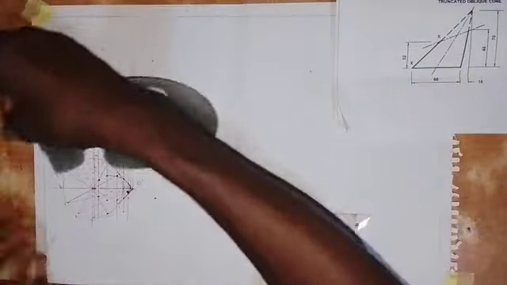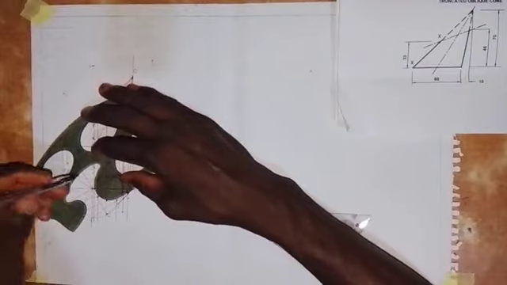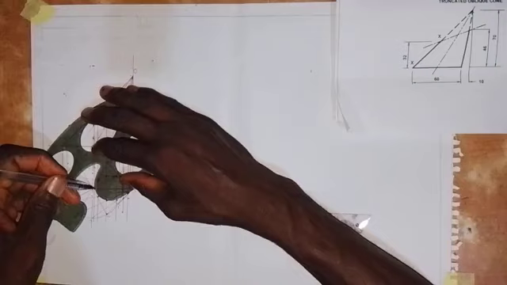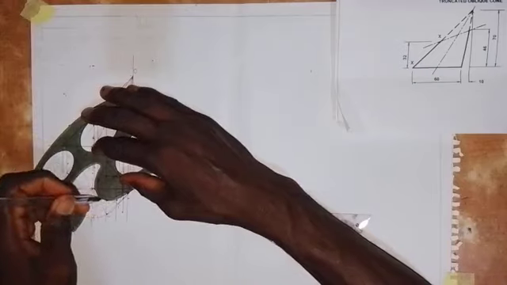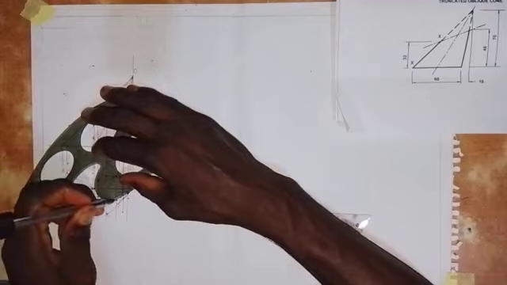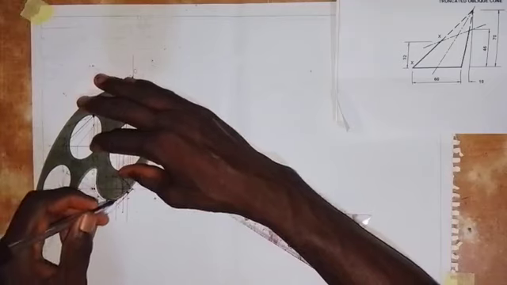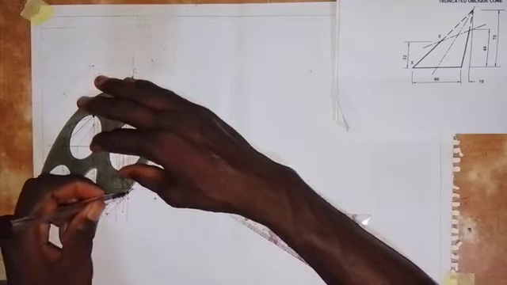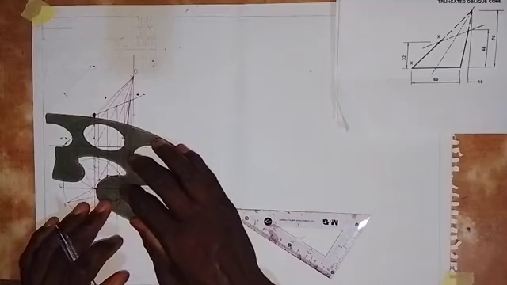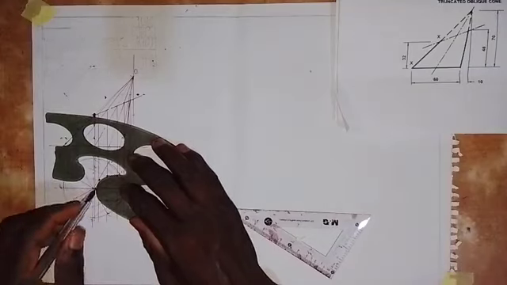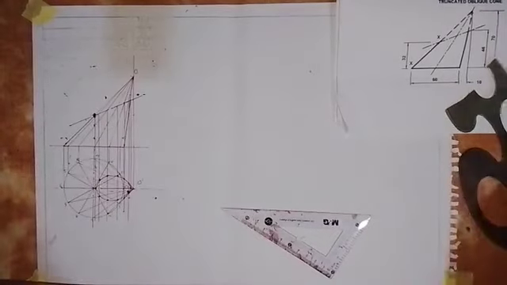Then if I turn it to this side, okay, I can join these points like this, so we have this, okay. Then we join this together. All right, then for this part here, I can join these points together like this. So we have this now. So this is what we have.